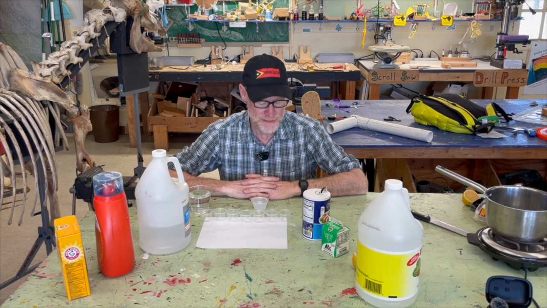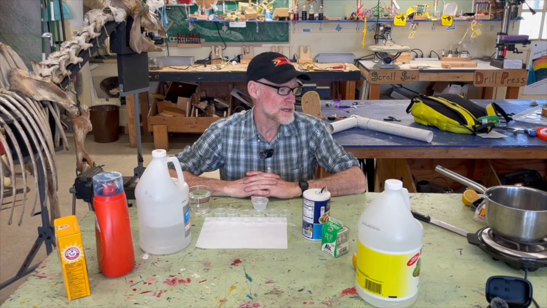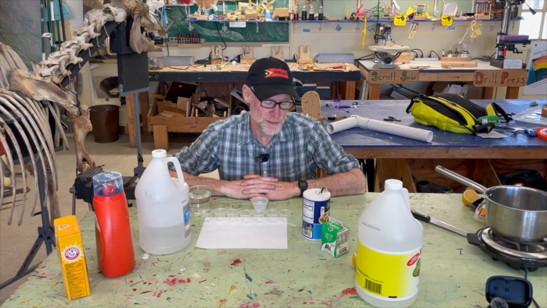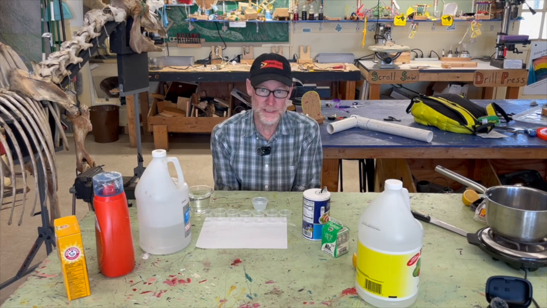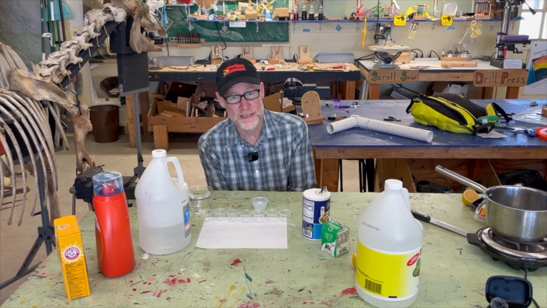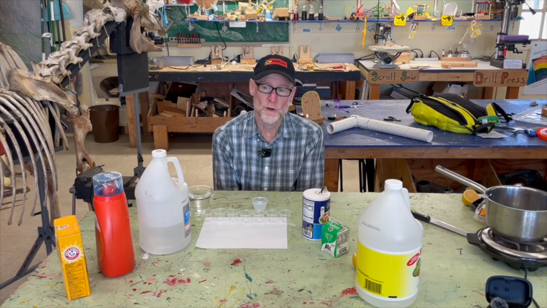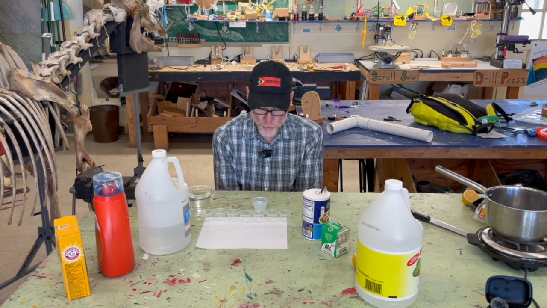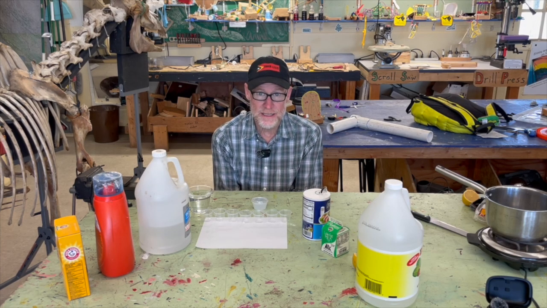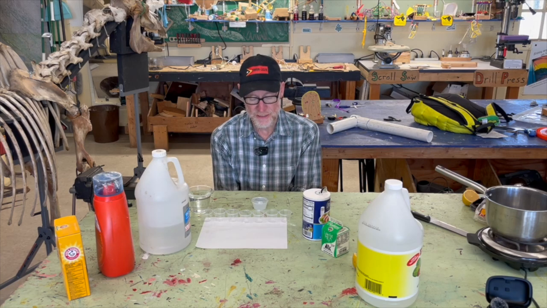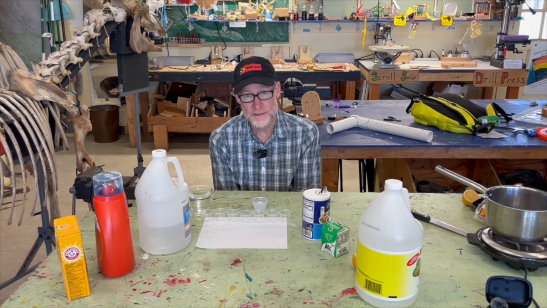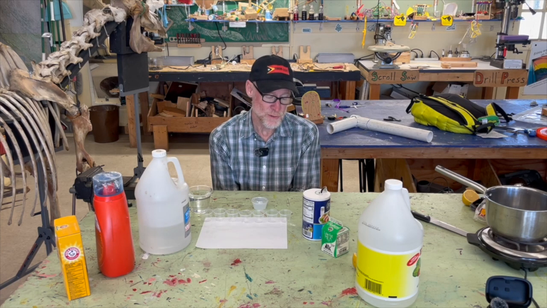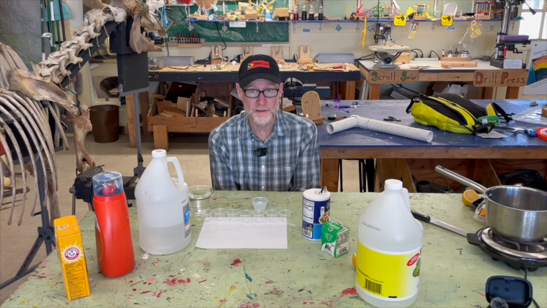Today we've got a little project about indicators solutions. There are synthetic indicators and natural indicators, and this one is going to be a natural indicator. We'll talk more about what it's indicating later, but basically it's going to tell you how acidic or basic a certain liquid is. Certain liquids are acidy and others are basy. And with this indicator, we'll be able to tell just by the color.